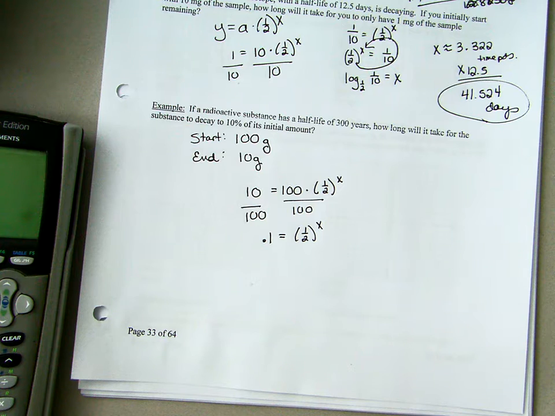Let's say you started with 200 grams. What's 10% of 200? 20. You would do 20 divided by 200. You'd get the same number over here. Let's say you start with 1 gram. You'd end with 0.1. 0.1 divided by 1 is 0.1. So it doesn't really matter what we start with. We're still going to get the same equation.